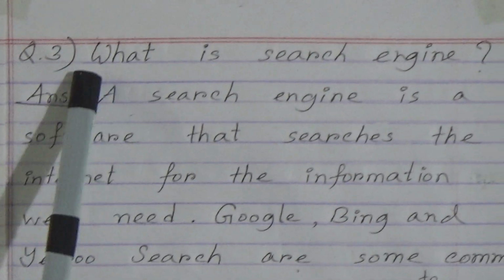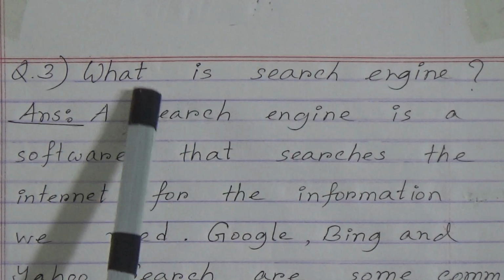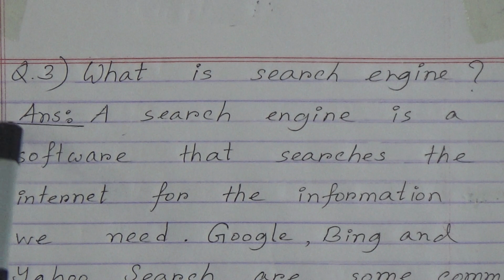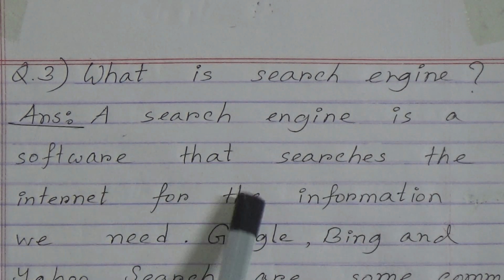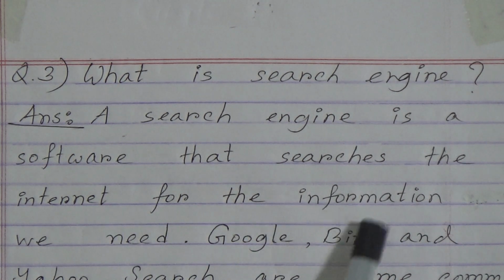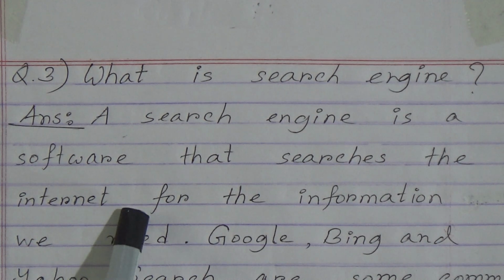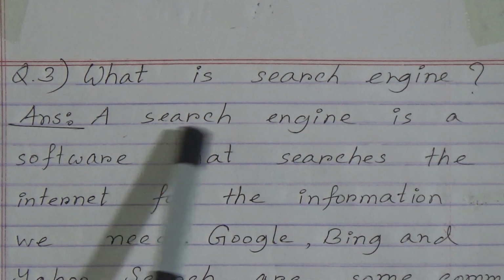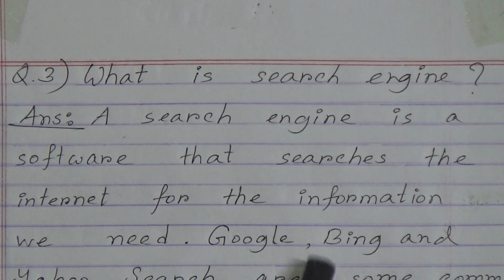Our next question is question number 3, what is search engine? So here we will discuss in detail about search engines. Answer: a search engine is a software that searches the internet for the information we need. So if you don't know the URL to a website, you can use the search engine to search for the information you need. Google, Bing and Yahoo search are some common search engines.